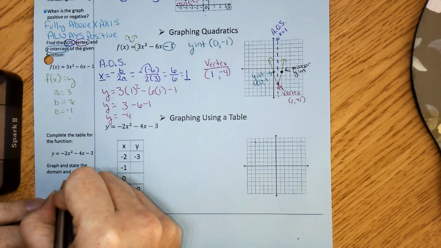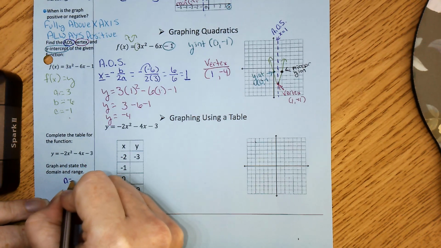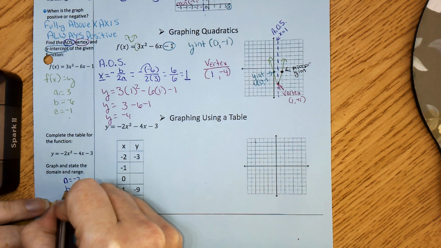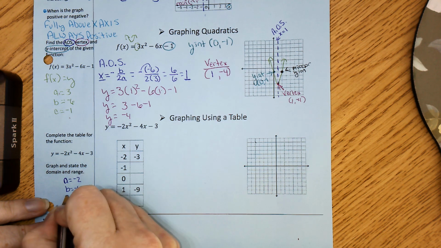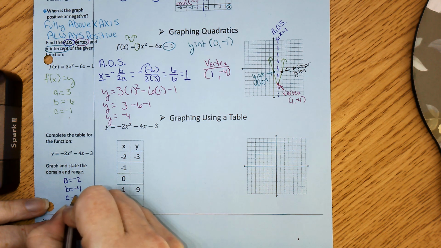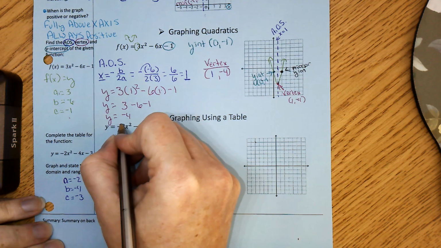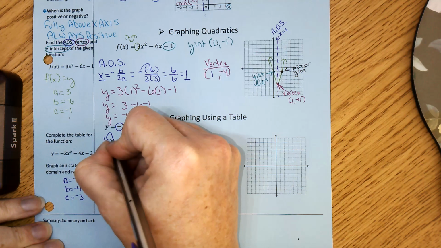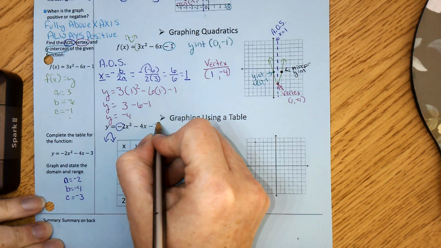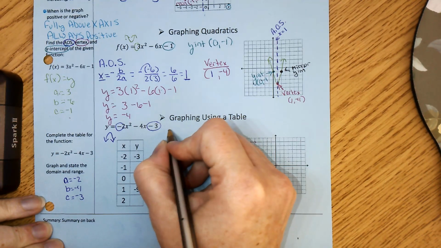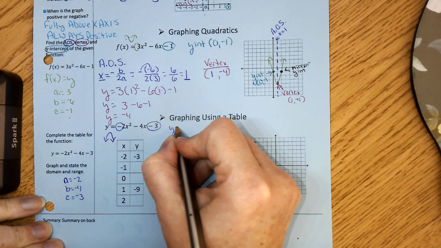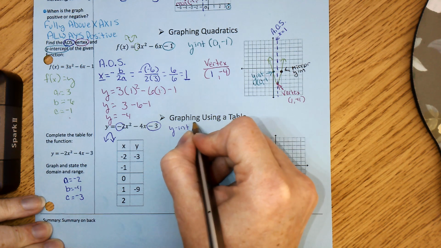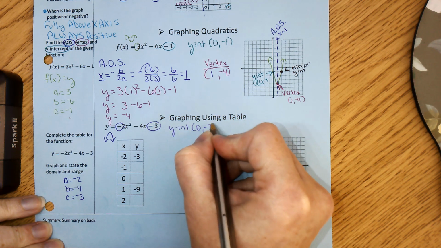Because again, we've got a is negative 2, b is negative 4, and c is negative 3. And because a is negative, we have an empty cup. We're emptying our cup. And then c, my y-intercept, is going to be (0, negative 3).